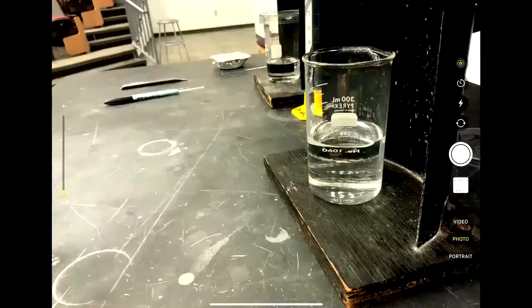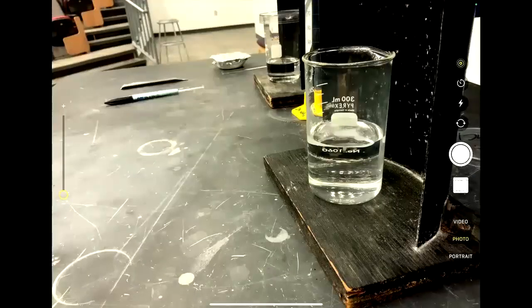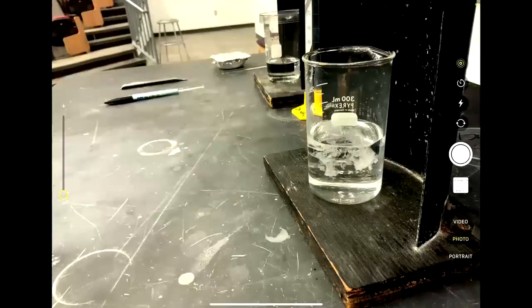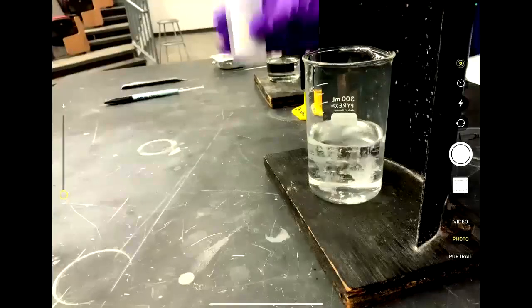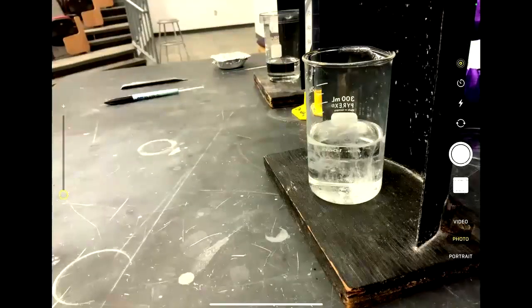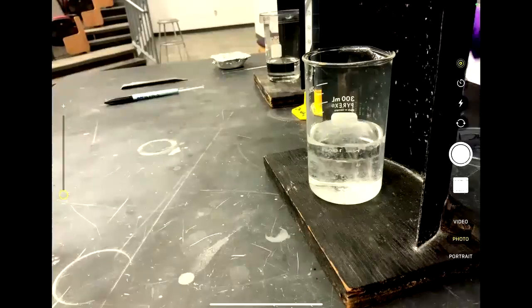Let's see. So this is concentrated HCl. Oh, do you see it? So just a couple drops of HCl, and yeah, we absolutely see some solid being formed because we're pushing, using Le Chatelier's principle, and seeing it form more solid. So that's just a couple drops of HCl.